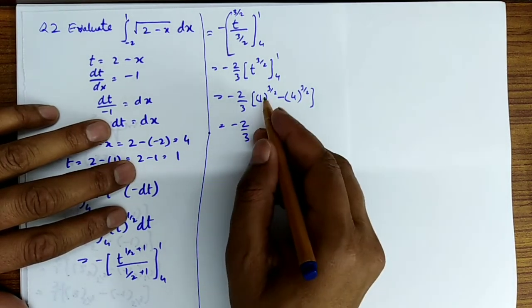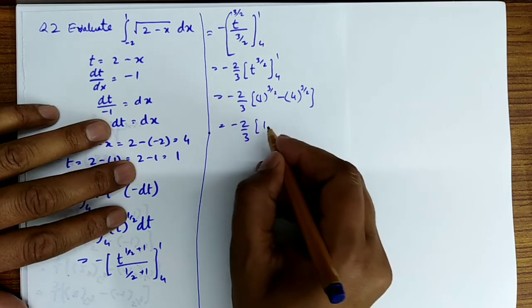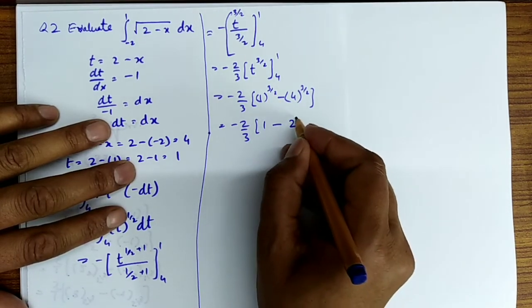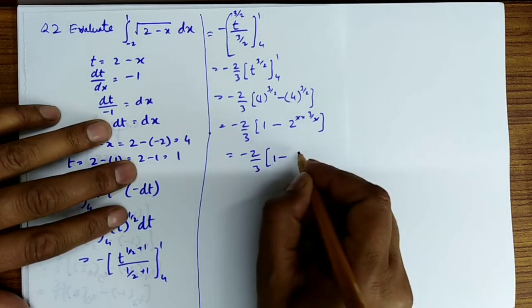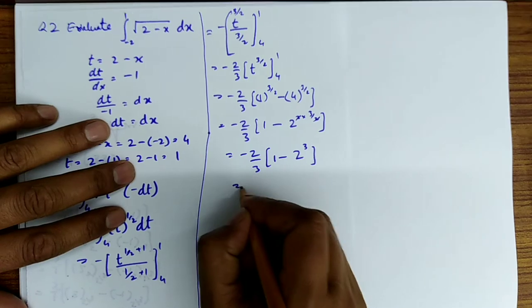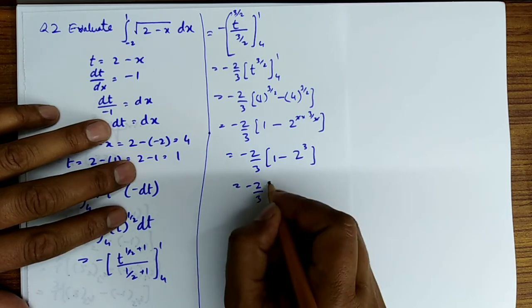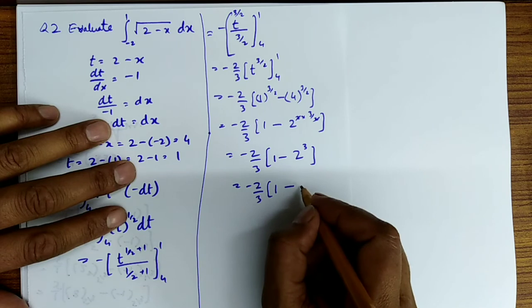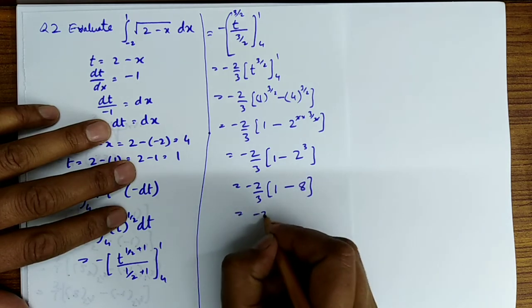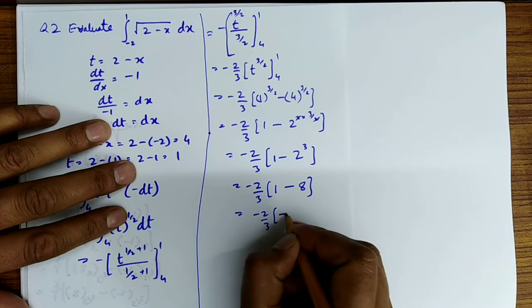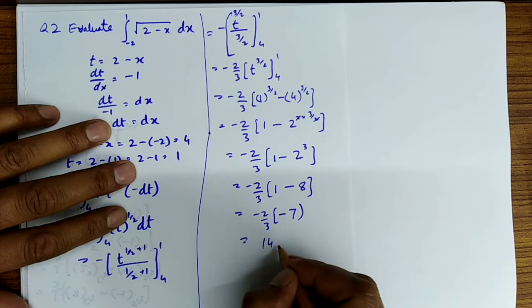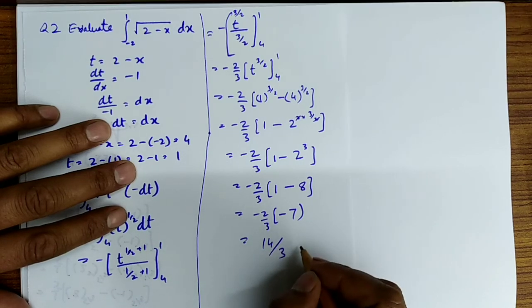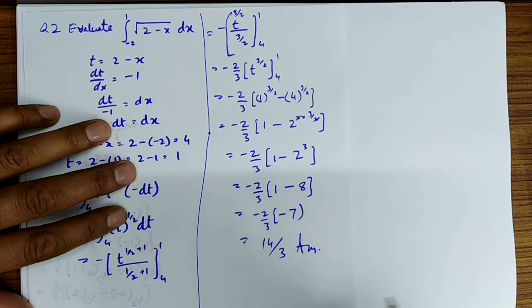Now solving, any power of 1 is always 1, that gives you 1 minus 2 square, multiplied by 3 upon 2, 2 cancel, and that will give you minus 2 upon 3, 1 minus 2 power 3, that will be minus 2 upon 3, 1 minus 8, minus 2 upon 3 into minus 7, and that gives you 14 upon 3. That is our final answer.